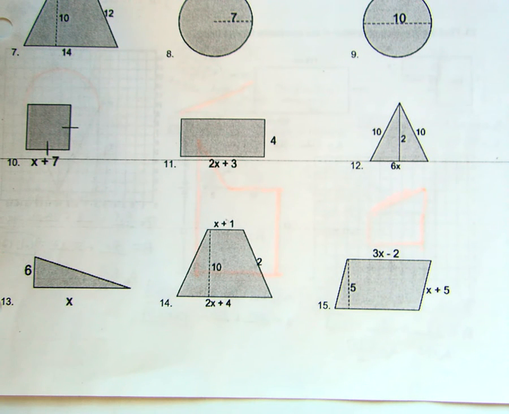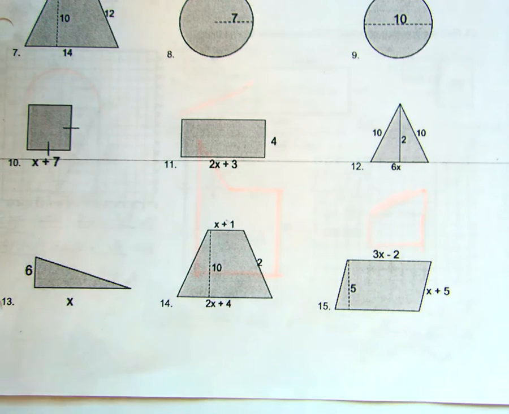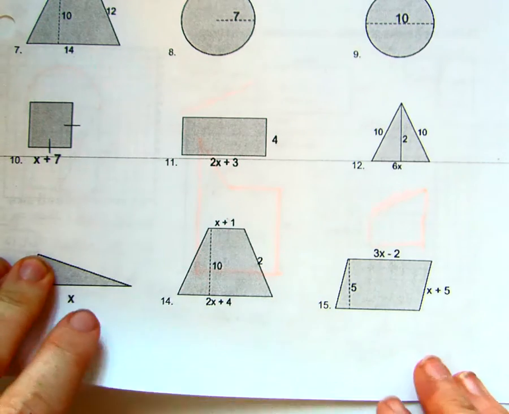Okay, we're going to be looking at area and perimeter review numbers 10 through 15. These are the area and perimeter problems that have variable side lengths, meaning x is involved in your equation when you write area and perimeter. Actually, I think I'll just write on here.